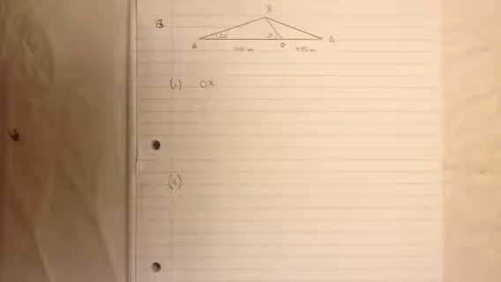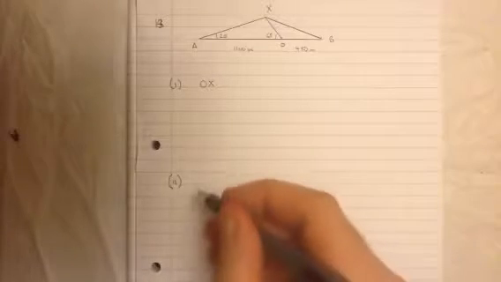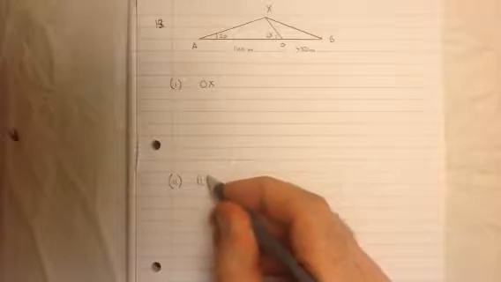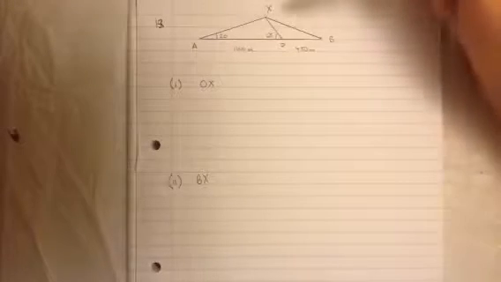Okay, so in this question, the first length we're asked to find is OX, and then the second length we're asked to find is BX. Okay, so if we look at the first, we're being asked to find OX.